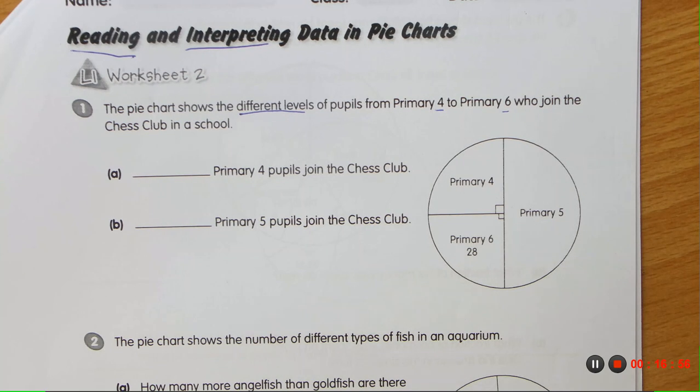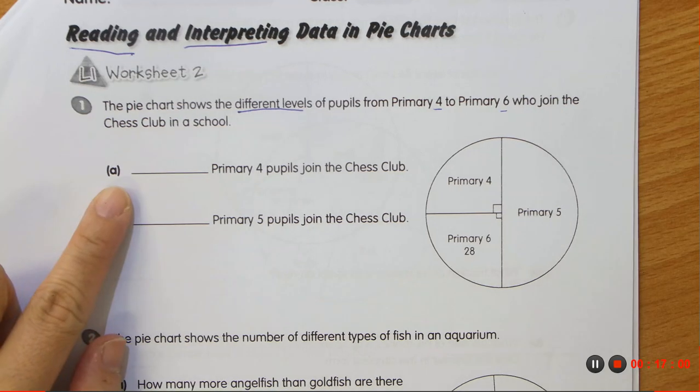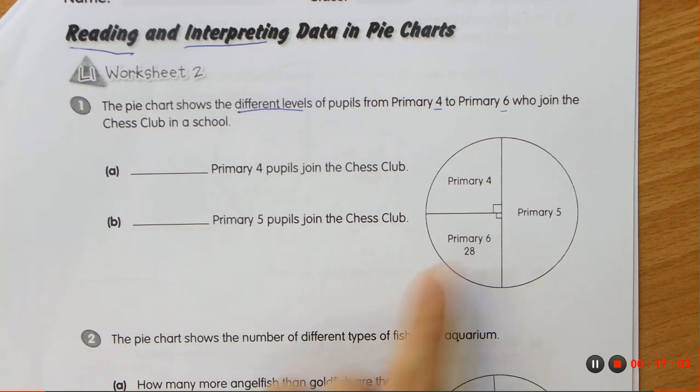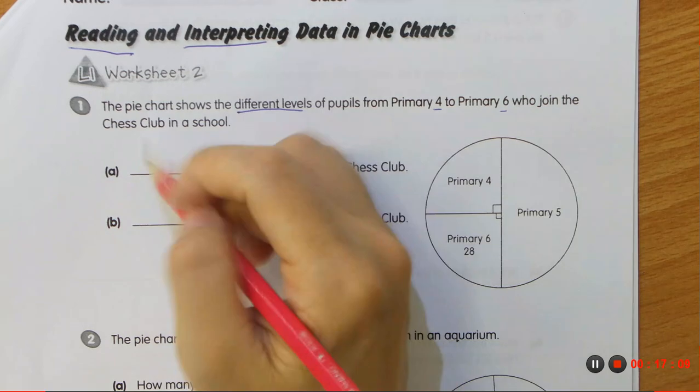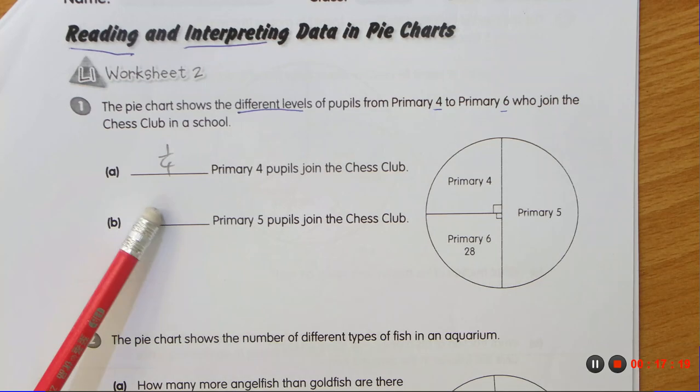Now, question A. We saw the right angle here. Can I say 1/4 is the answer? Is it okay? Can I write 1/4? I think, yes, very good.